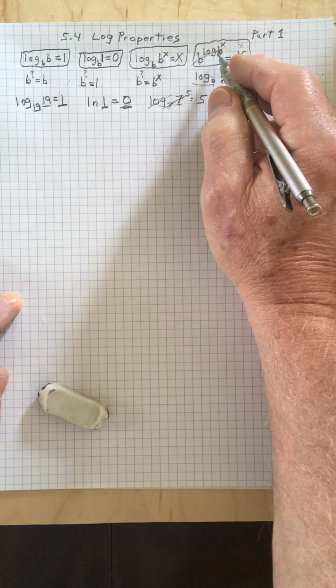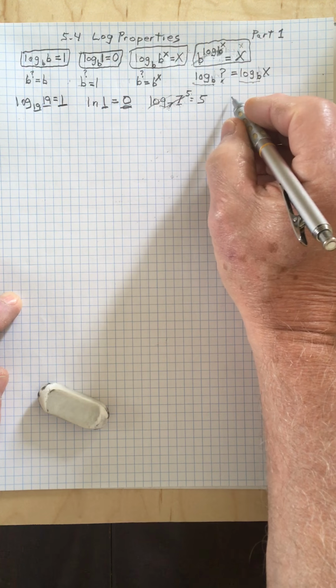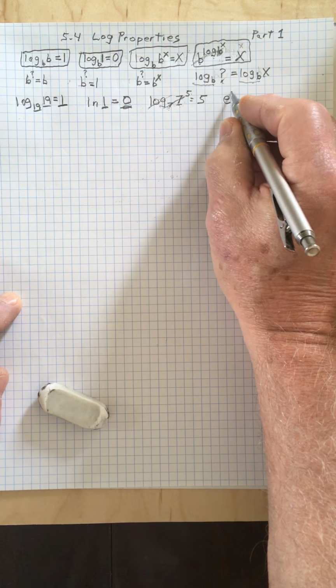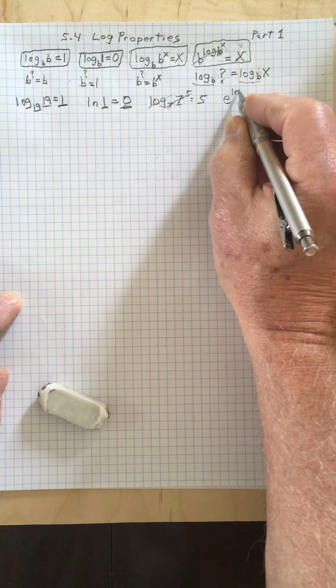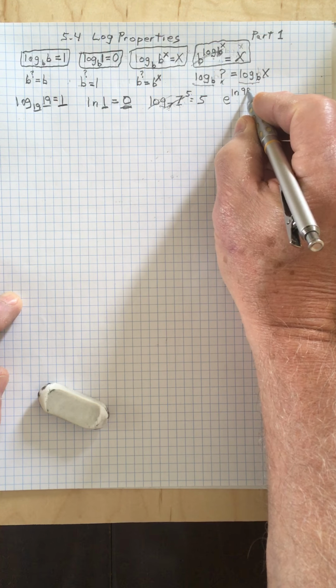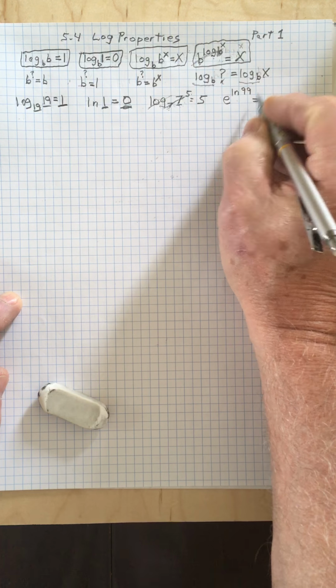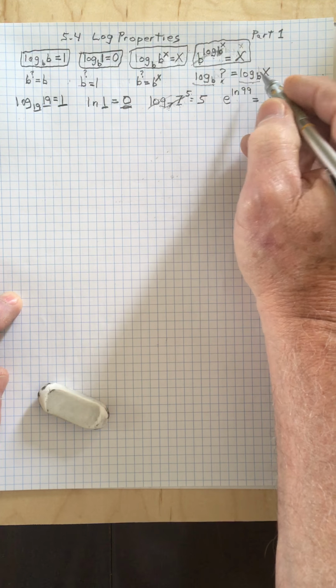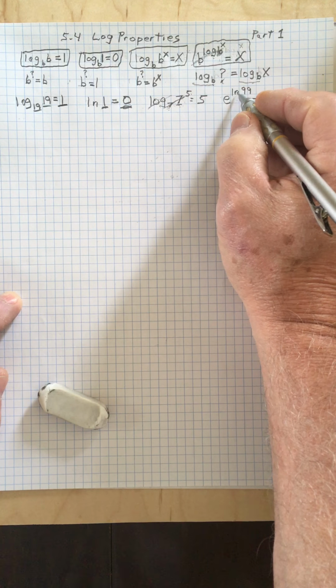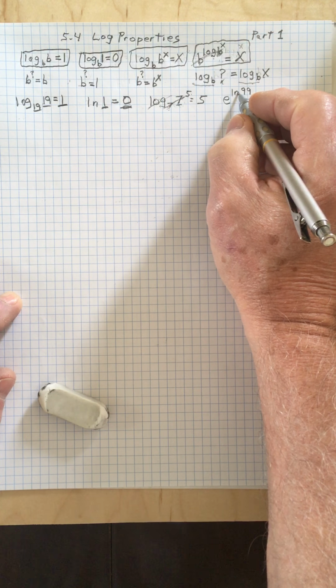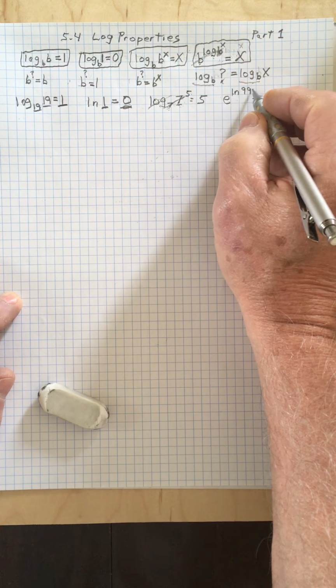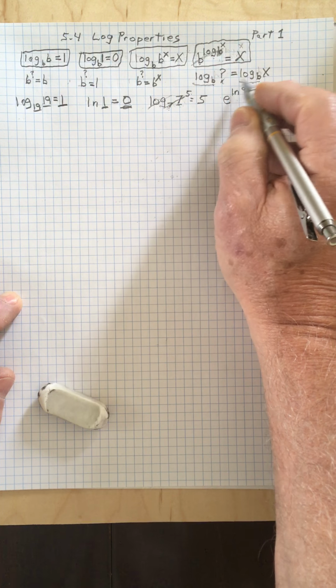Same idea here. Okay, so what would this equal? Well, again, remember, ln means base e, so that's e to the 99, if you think of it like that.